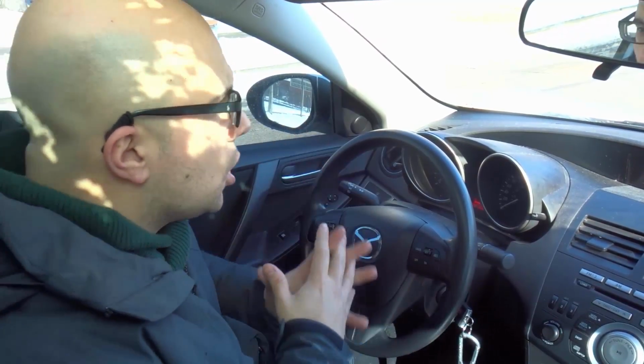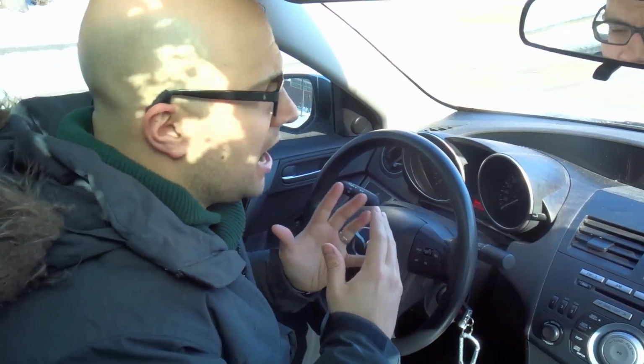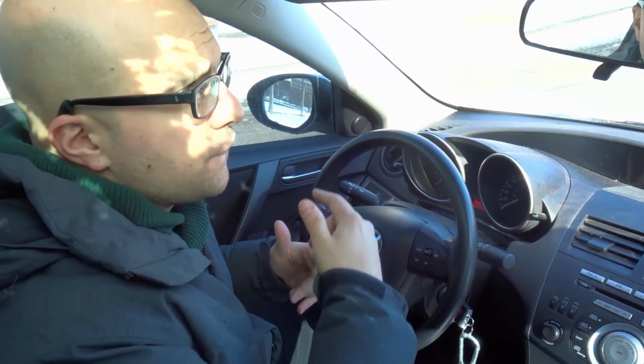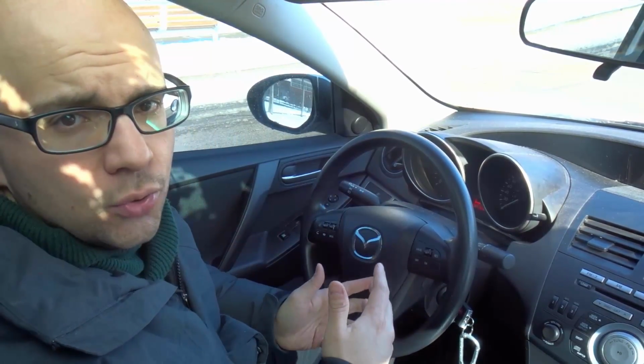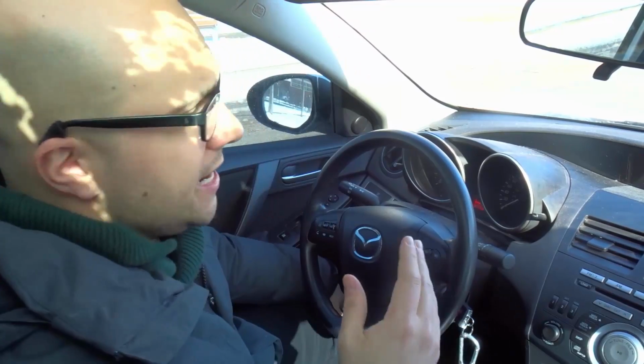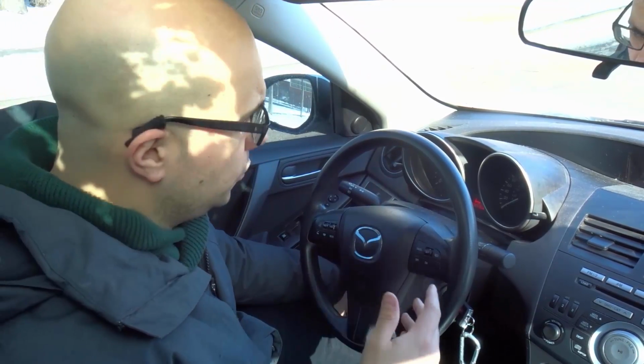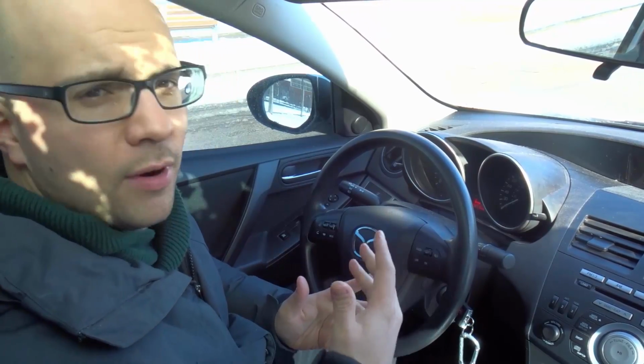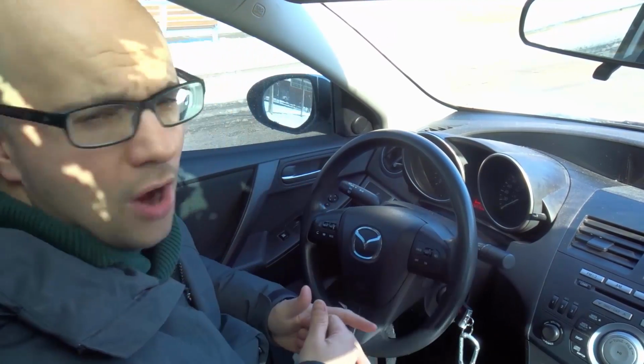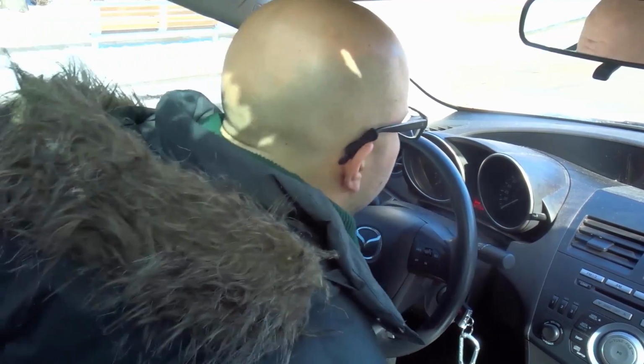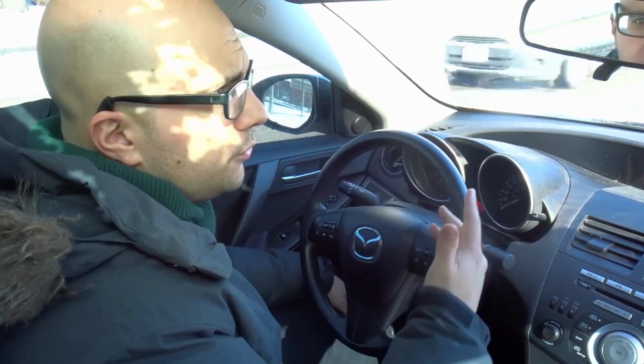Hey everybody, I'm here today to show you how to make a right-hand turn from a major road onto a minor road. Basically, how to make a right-hand turn from a main street onto a side street. Now, I'll be demonstrating myself doing it for you in this video, and I will also be telling you about what I'm doing. So I'm going to be explaining the process surrounding what I'm doing. So I'm actually just going to be talking through the process.